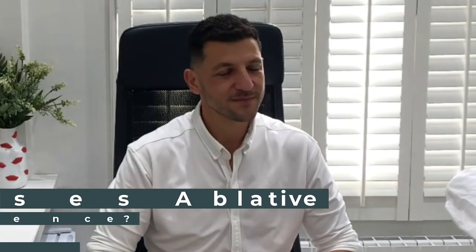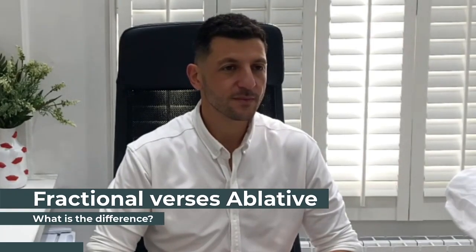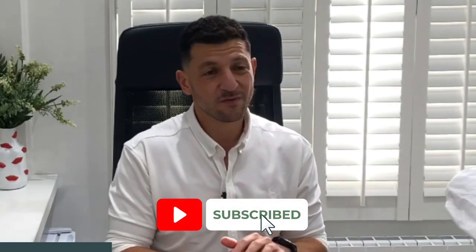And there's a bit of confusion about fractional and ablative. So could you explain for me the difference between a fractional CO2 laser and ablative CO2 laser? Essentially, it's the same device. It's all about the technicalities of the settings. So ablative CO2 is where the laser energy is directed in a very hyper-focused area, and fractional is where it's spread out over a larger area, so there's gapping between where the energy is delivered.